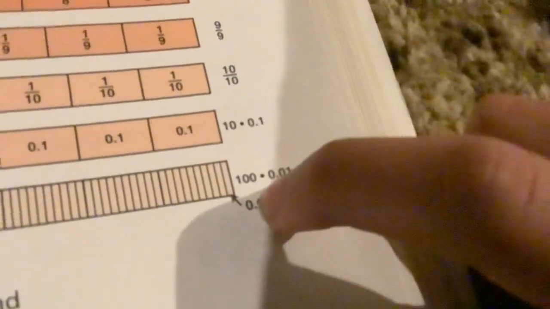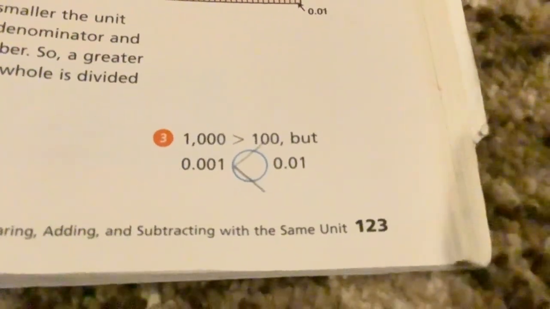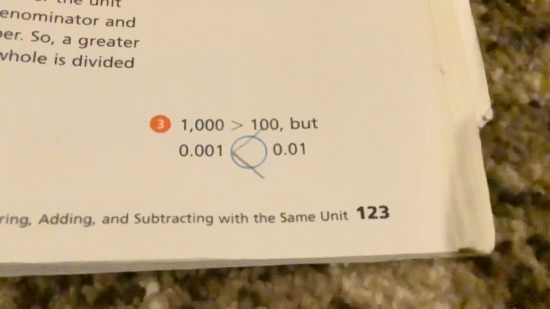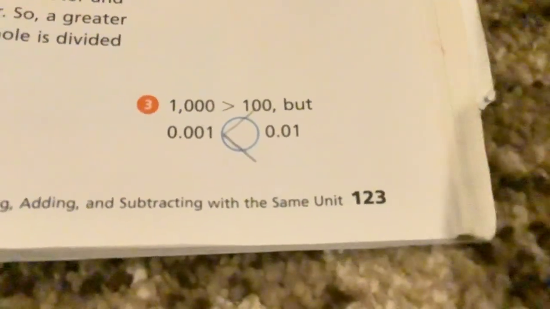It's basically 1/10 of 1/10. Very cool. And finally, the last one. 1,000 is greater than 100, but 0.001 is less than 0.01.